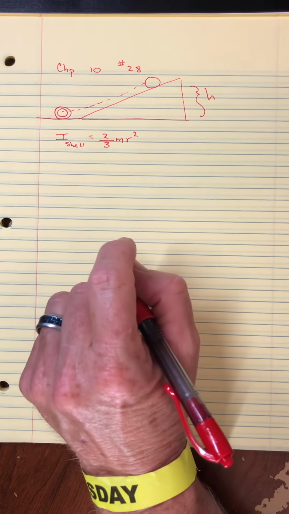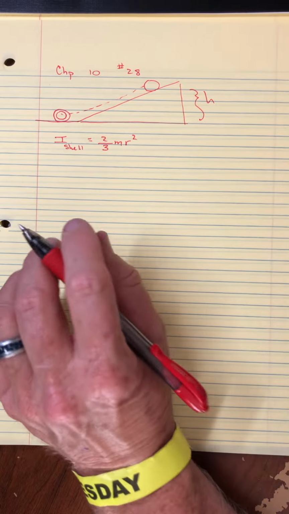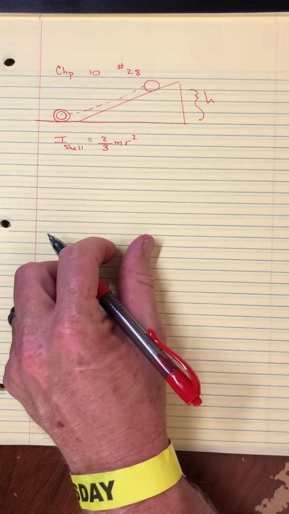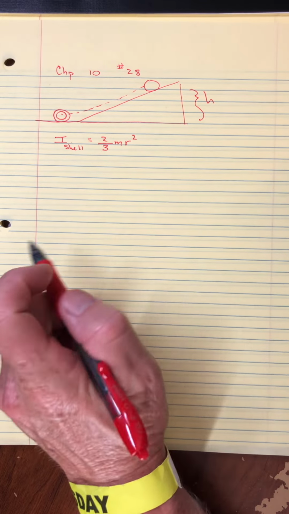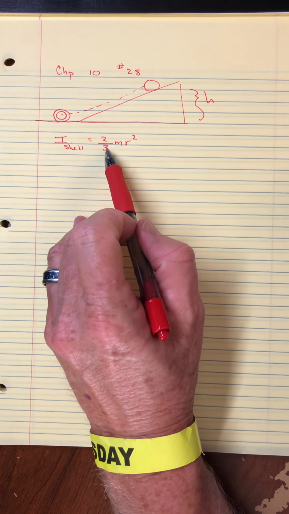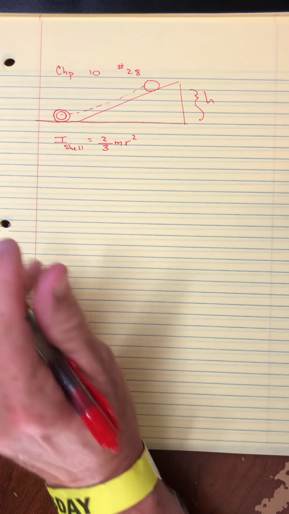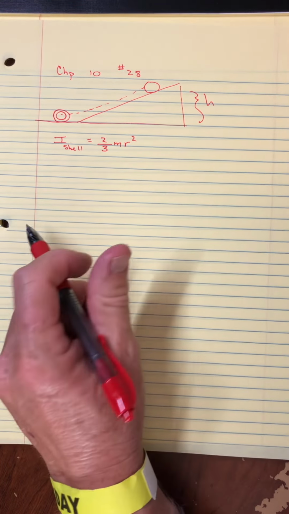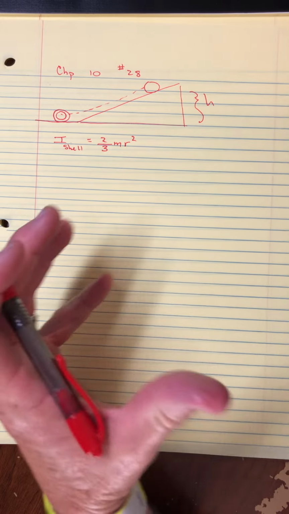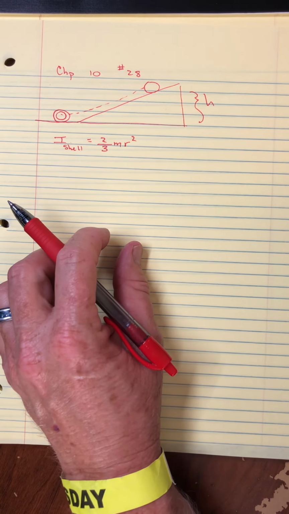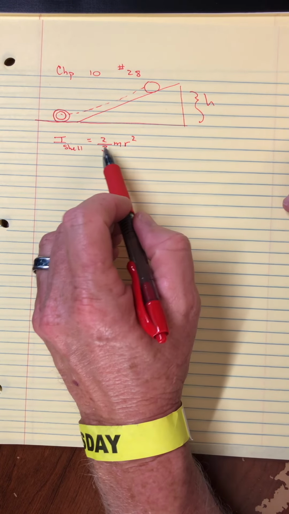If it was solid, like we did the Earth being solid back on number 16, we would use 2/5. But this is 2/3 because the mass is further out, and so it's a bigger moment of inertia. I got that from the table there.